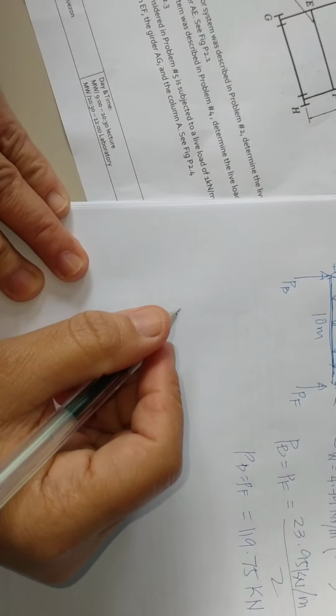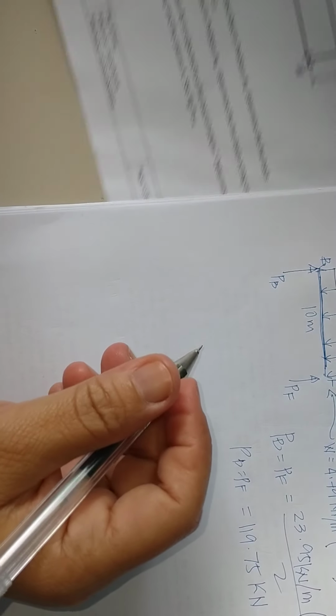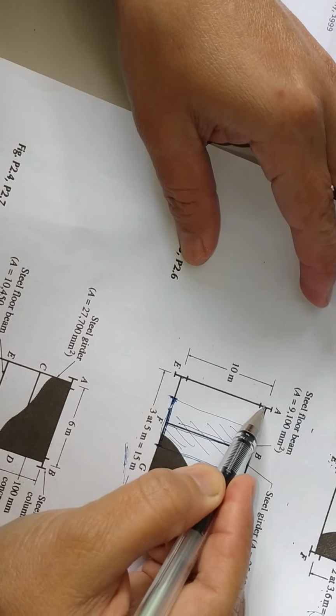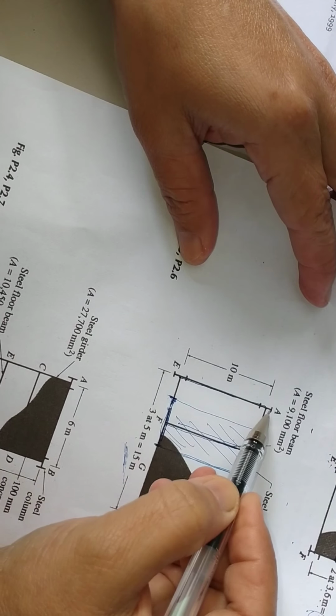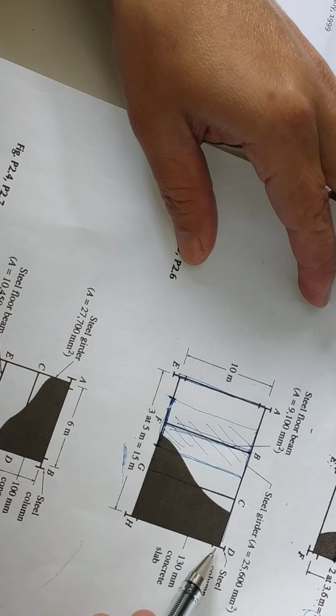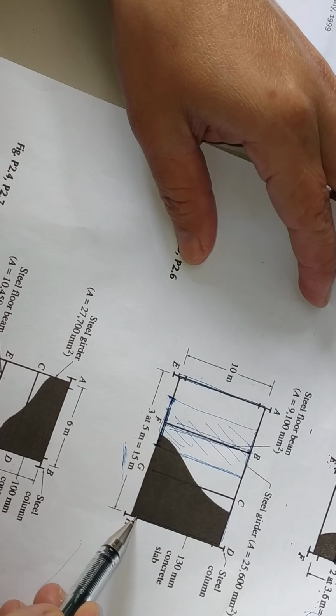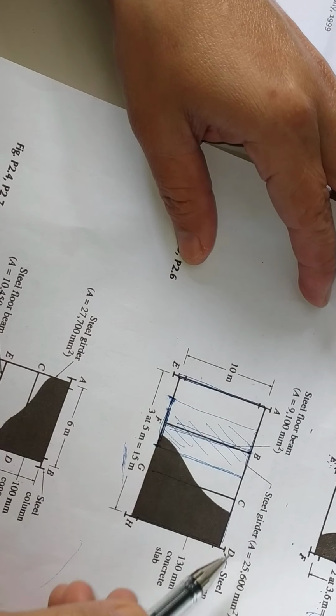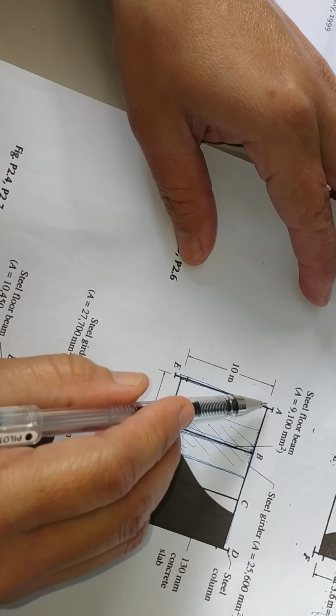Okay, let's proceed to the edge beam. So you call it edge beam, and the center beam. Sabi sa problem, ito lang daw ang kunin natin at saka ito.